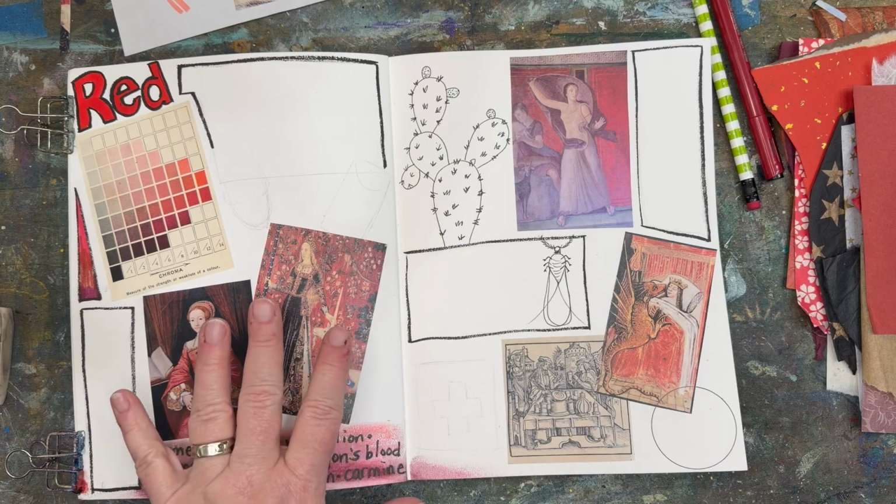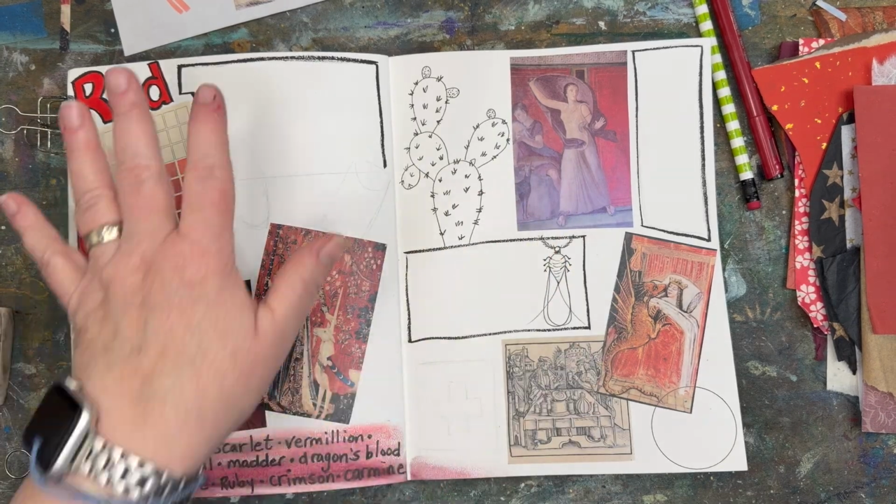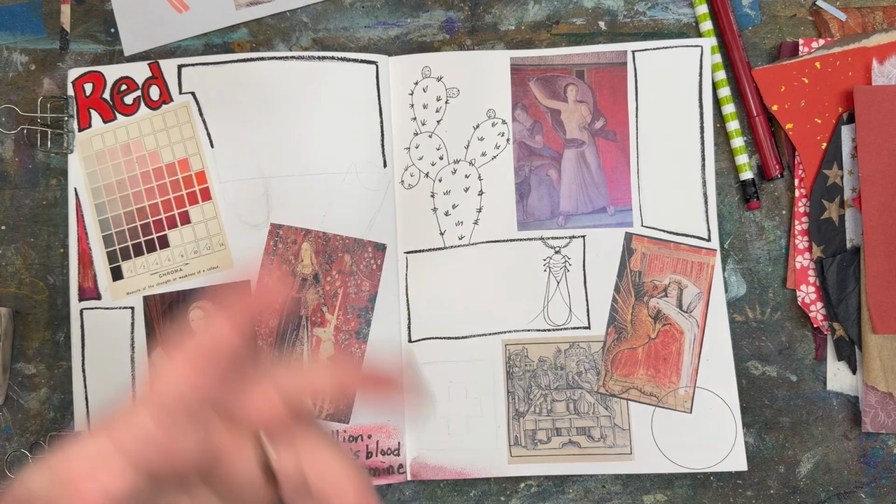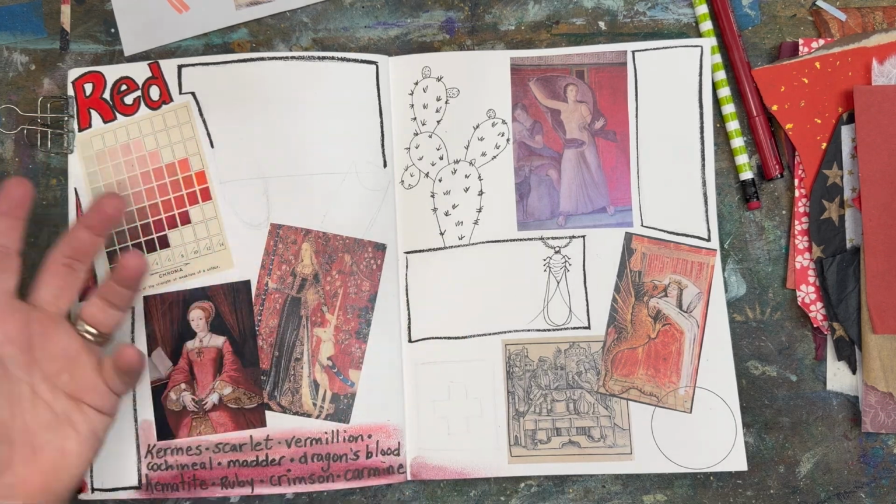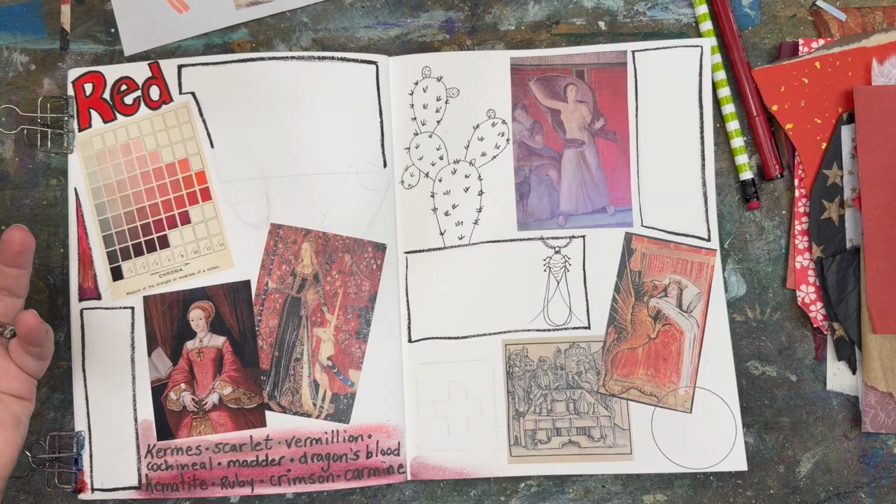For right now, I'm going to draw in some more of my things. I'm going to do my watercolor washes and continue to develop this page in my Color Stories journal.